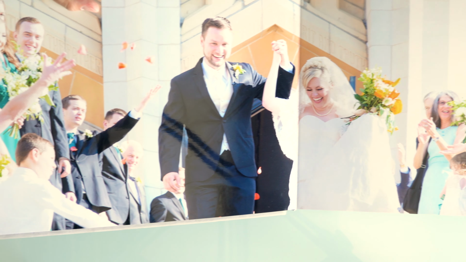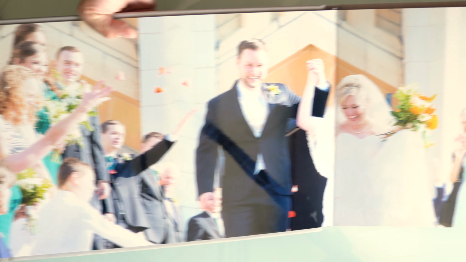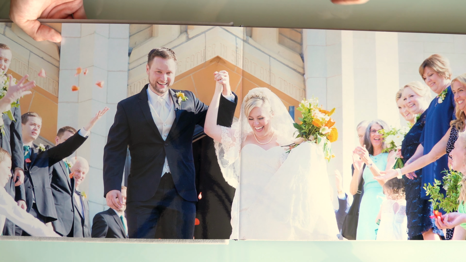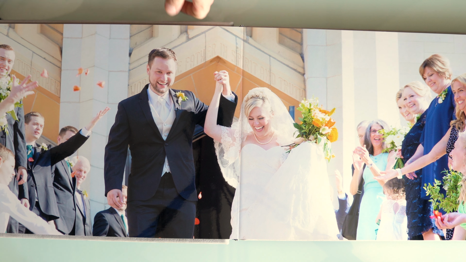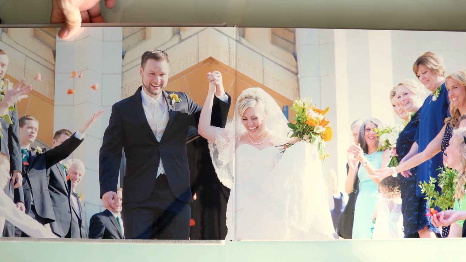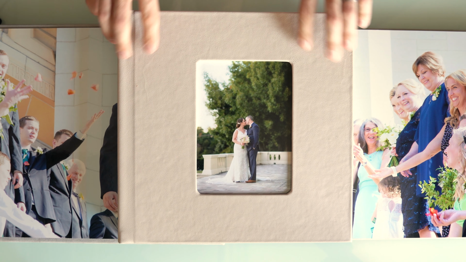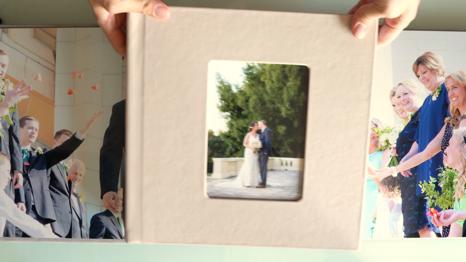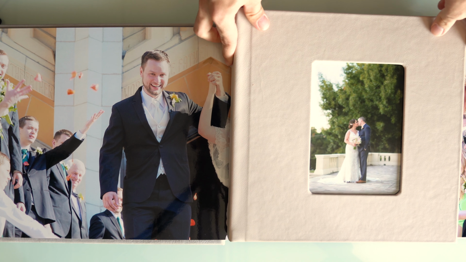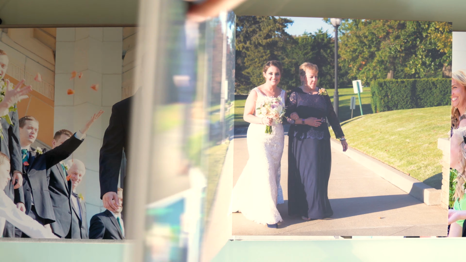Now, one of the things that I often do whenever I'm comparing albums is I think it's important to think about the overall size of the album when it's open. If you think about the next size that we see, that's very common, is this 12x12 album. Now whenever we open it up, we'll open it up toward the middle.